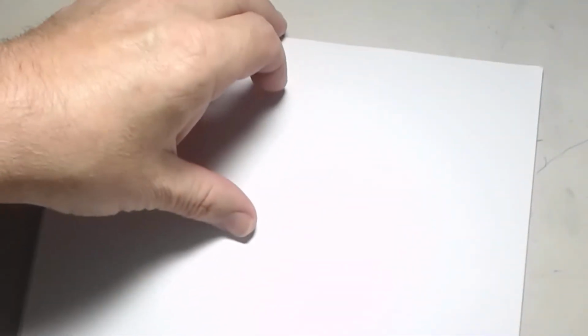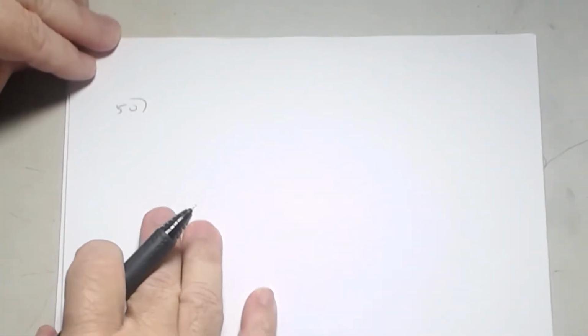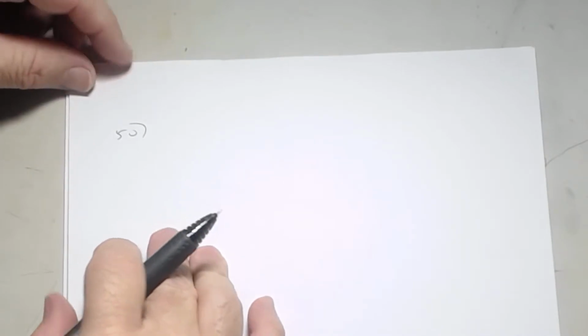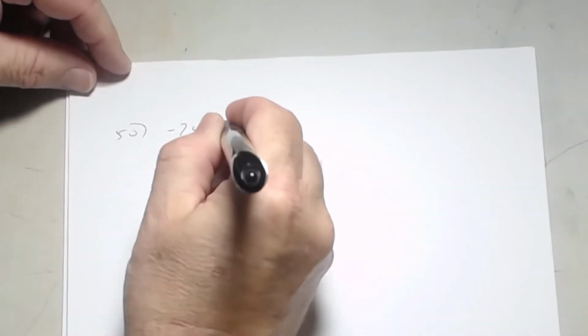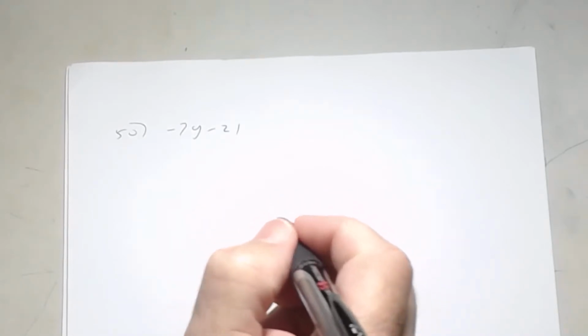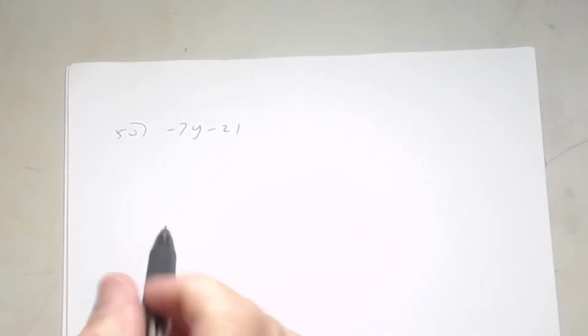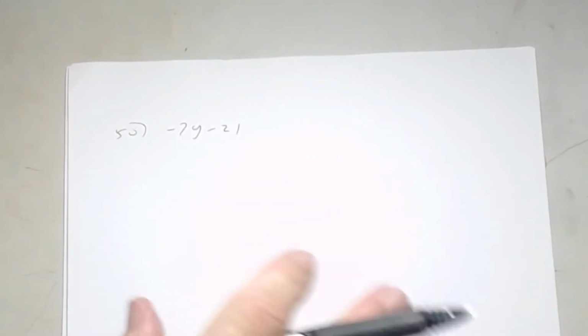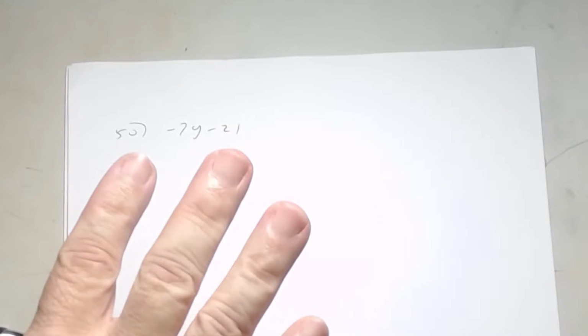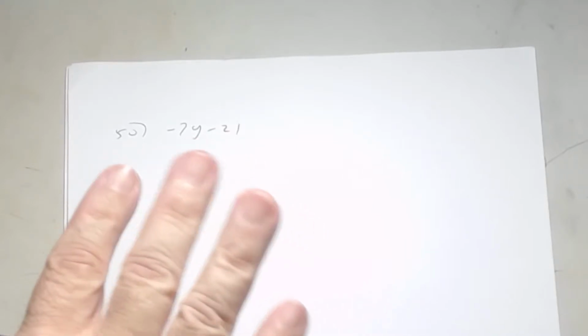Okay. Then they're going to ask you in number 50. Here's number 50. You have negative 7y minus 21. And if they don't tell you what to do, what would be the GCF that you would write? 7. You'd say GCF is 7.